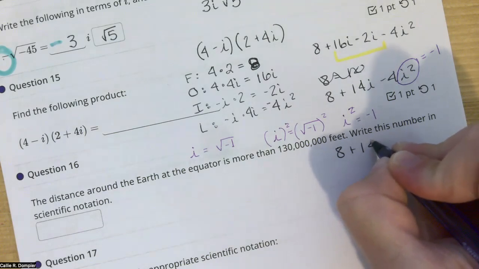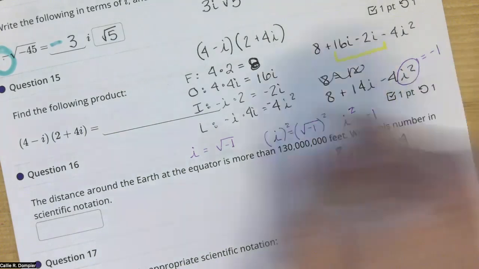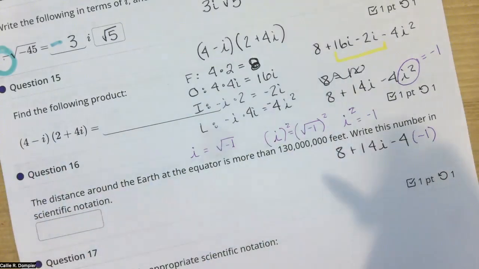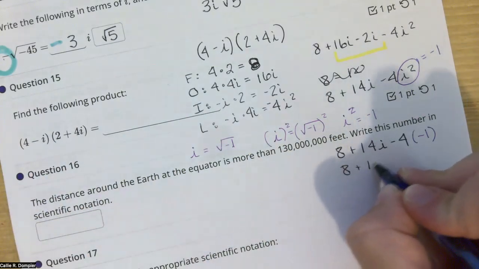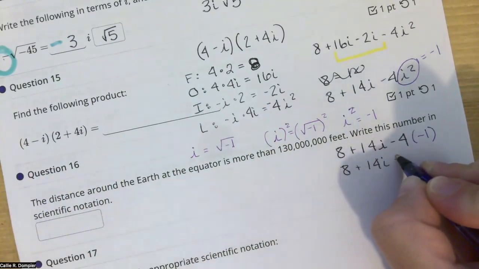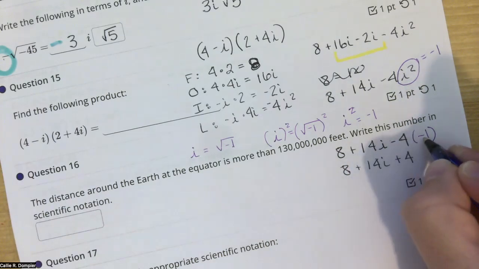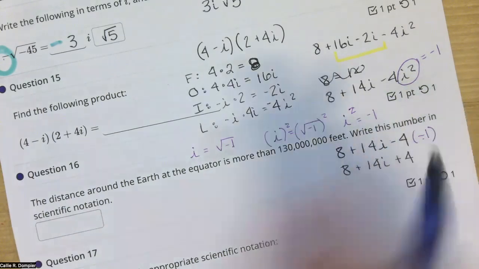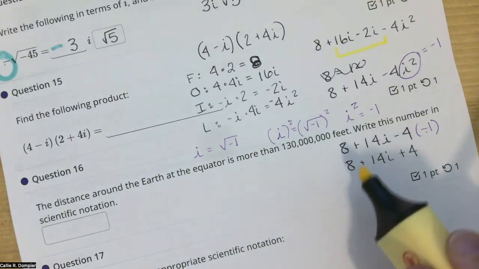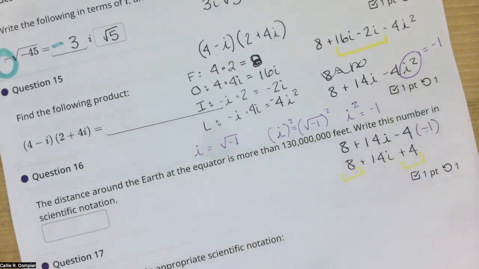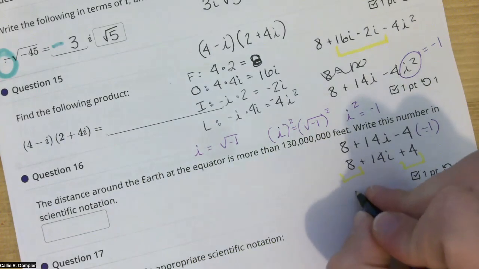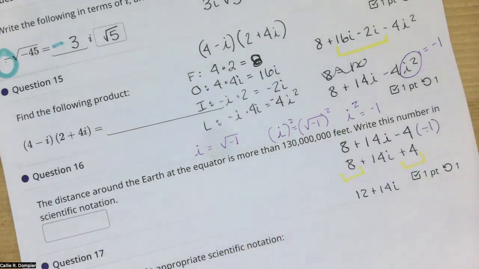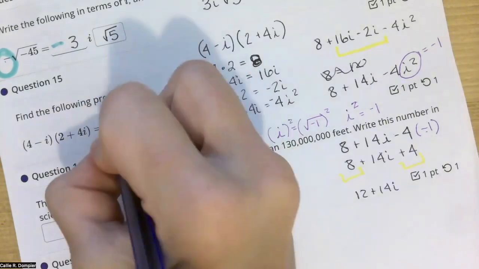So it's 8 plus 14i minus 4 times -1. That's 8 plus 14i plus 4, because the -4 times the -1 is a +4. 8 and 4 are now like terms. So now I have 12 plus 14i. There's my final answer.